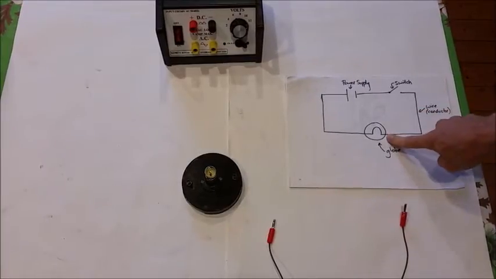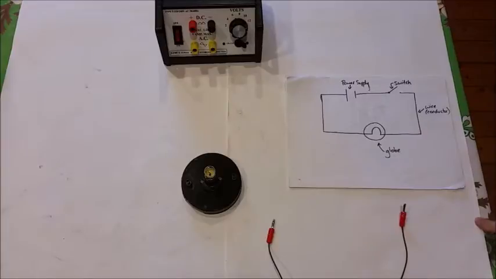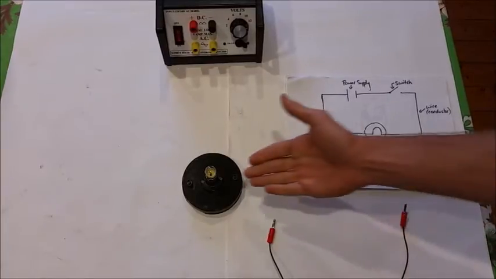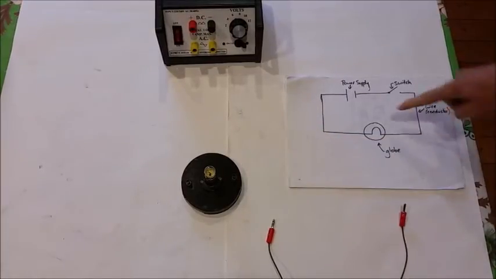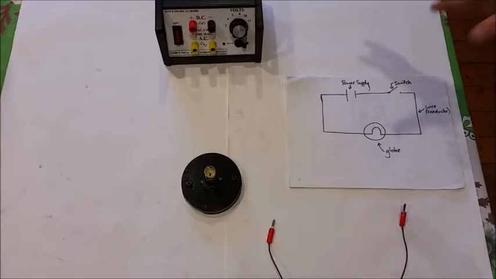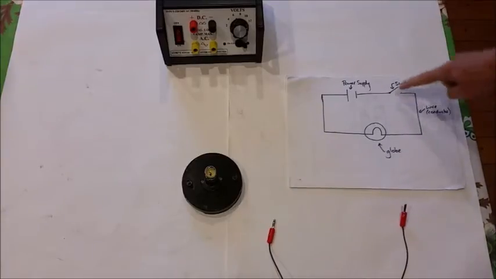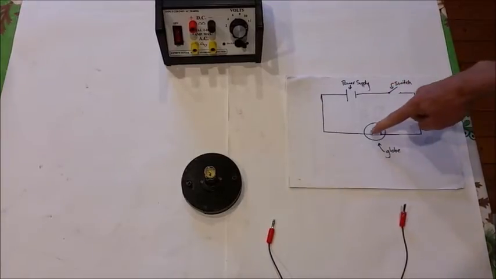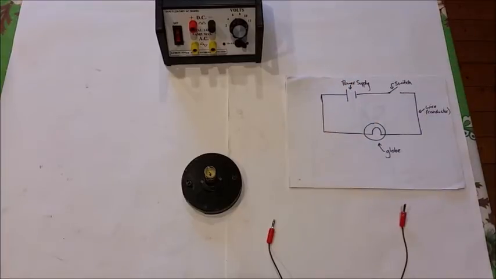We also need something in our circuit to use up the energy. In this case, we're going to use a simple globe as I've shown here. And then, as is commonly not understood, that circuit is actually going to have to come back to our power supply to complete the circuit. If that is not done, then the electricity will not flow in that circuit.